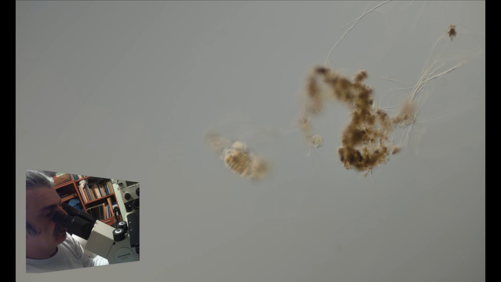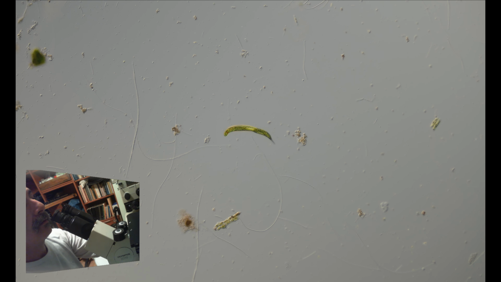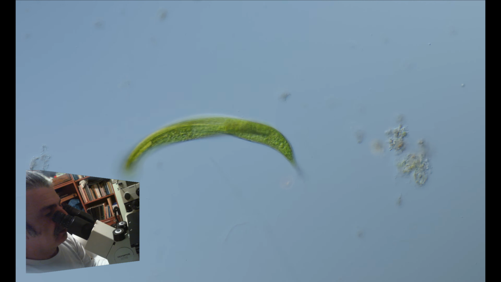Here is another rotifer. And here is a nice euglenid that wants to dwarf, that will enlarge. Okay, this one resembles a green candy snake, and you can see this red spot in the middle, its eye, stigma, and it's actually an algae.